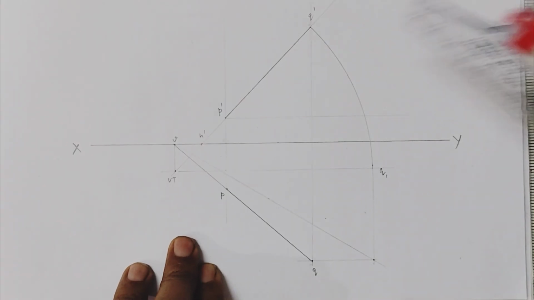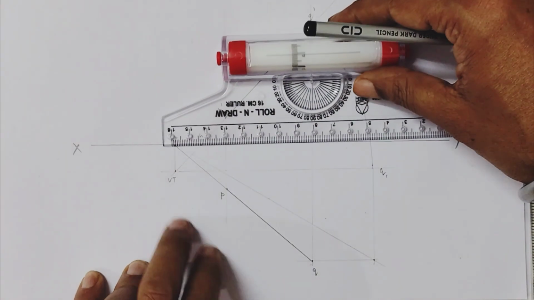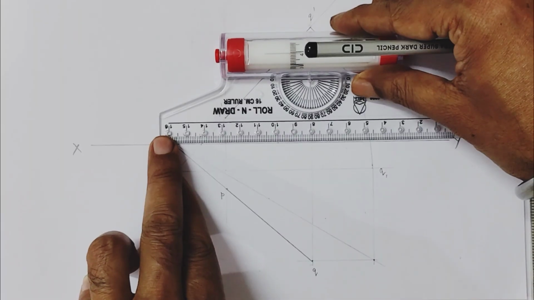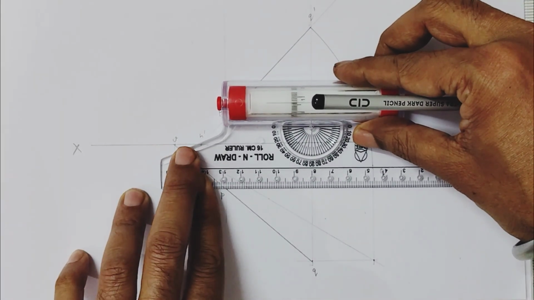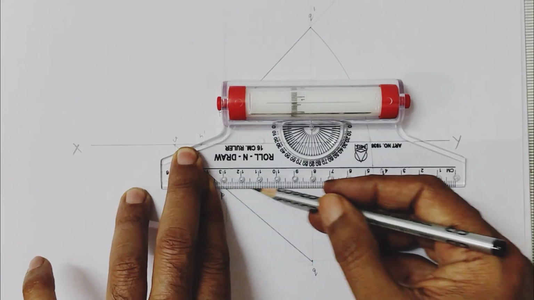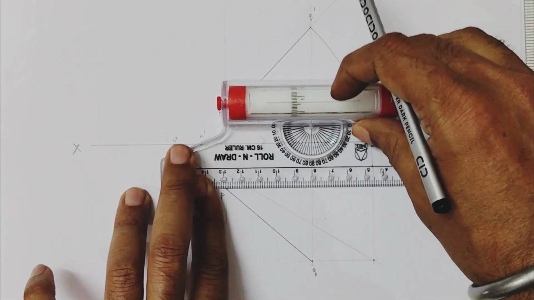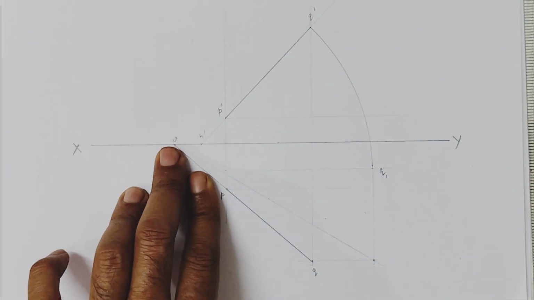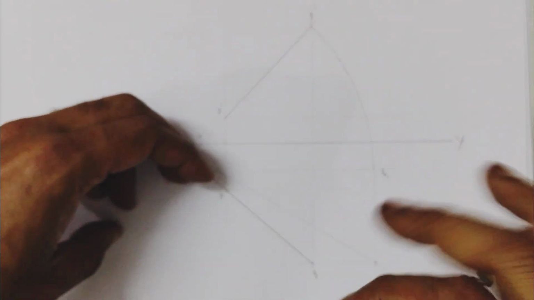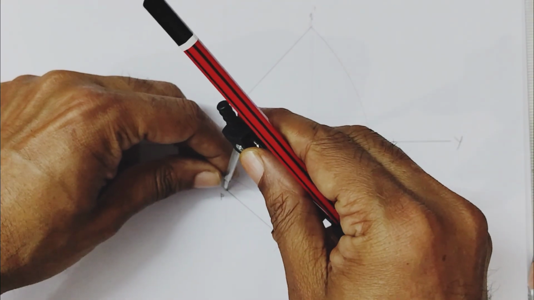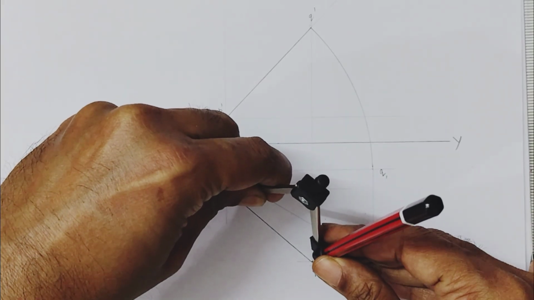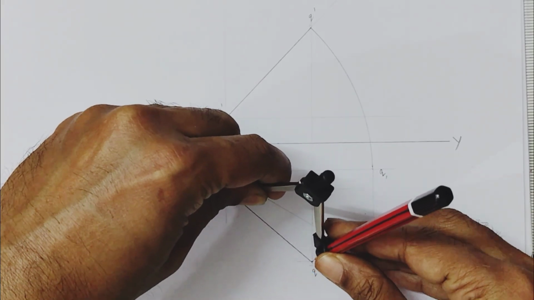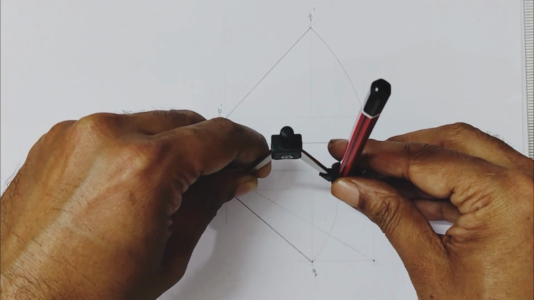Now draw a line through point P and rotate this projection, make it parallel to XY so that we can find out the true length of the line.